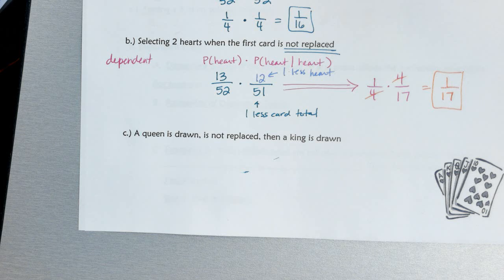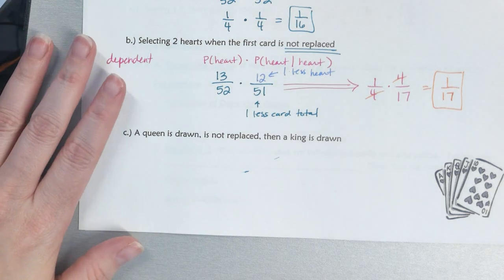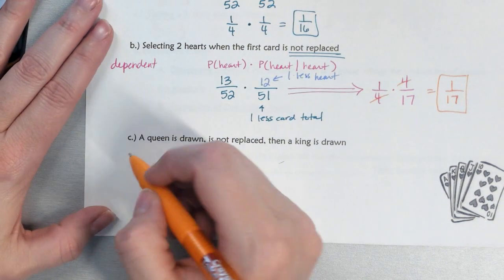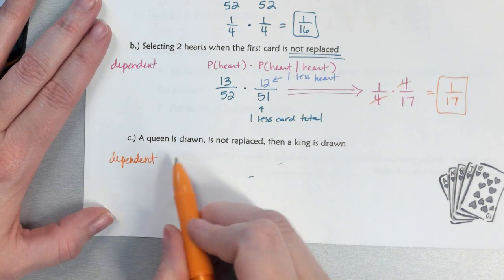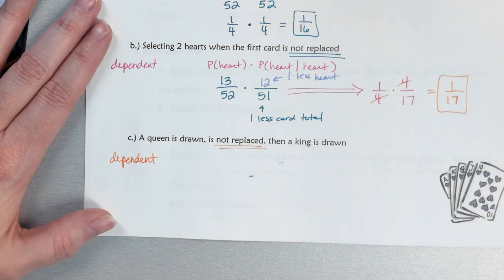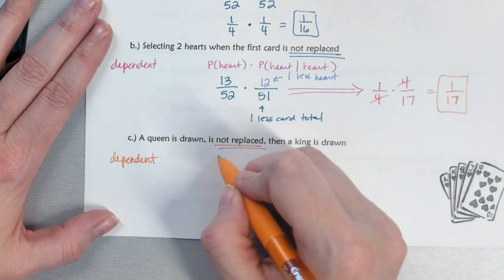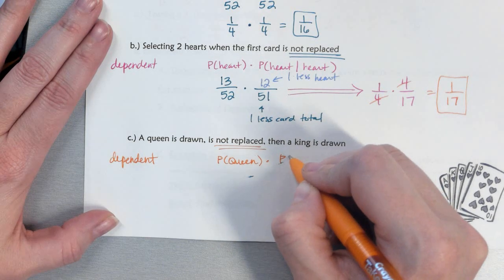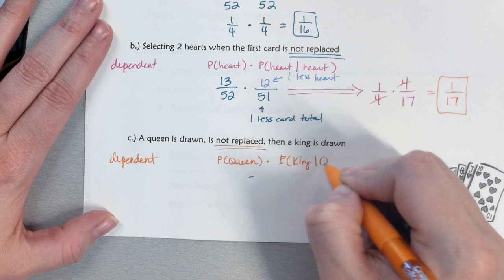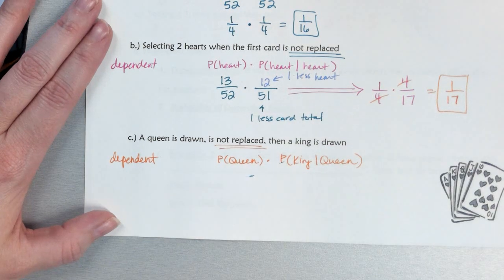All right. Now the next one is a queen is drawn, is not replaced, then a king is drawn. Okay. So is that independent or dependent? Dependent. So really, anytime we have a card deck, if it's not replaced, it's going to be dependent. So we have to find the probability that a queen is drawn, and then multiply that by the probability that a king is drawn, given that you've already drawn one queen.